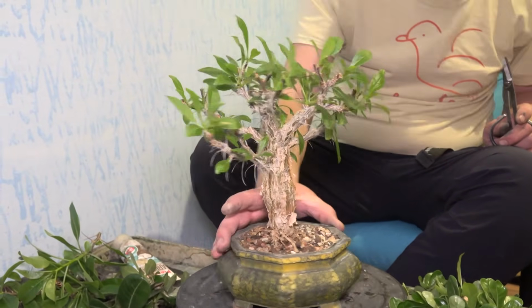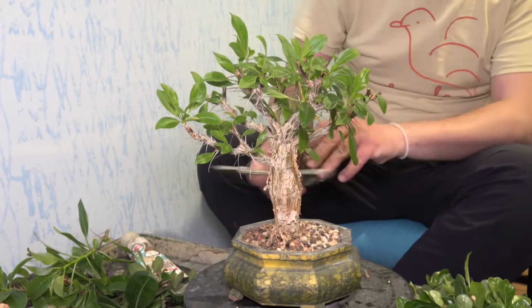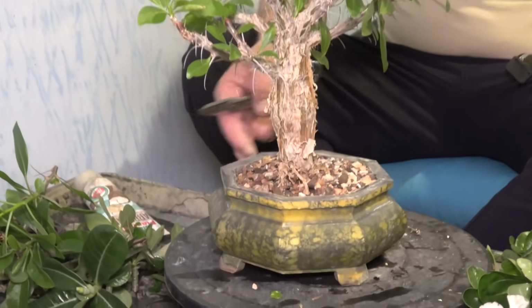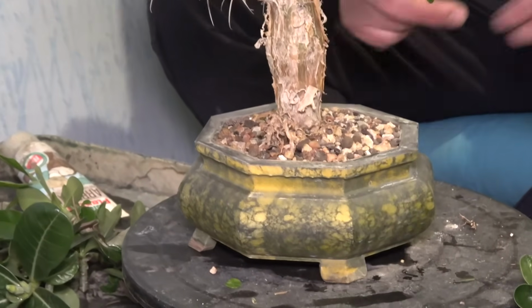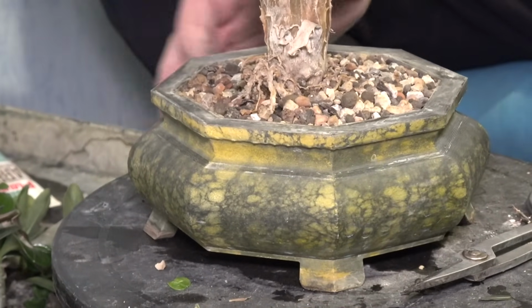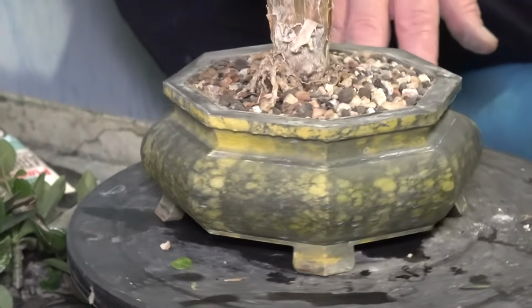I will do a spin. And this is a 3D printed pot. Looks really good. It's hand painted. And I think we are done for today.